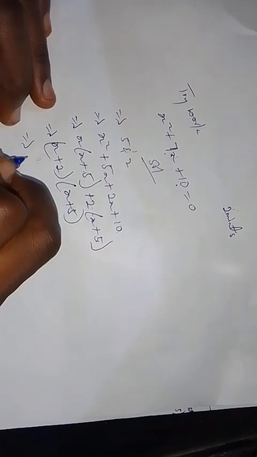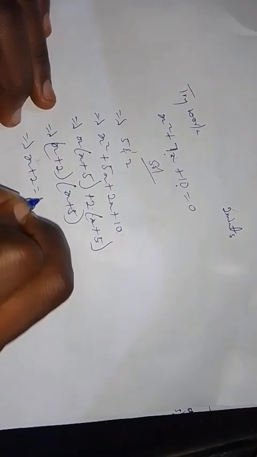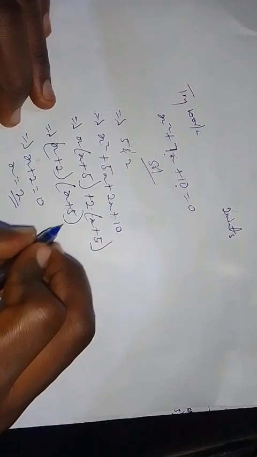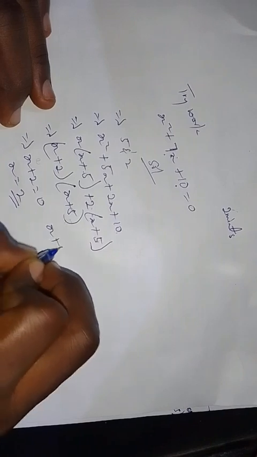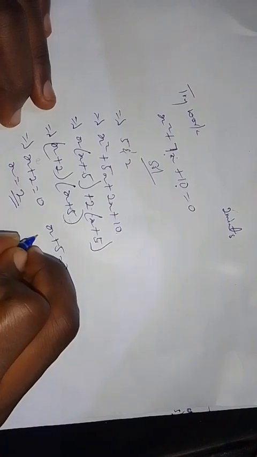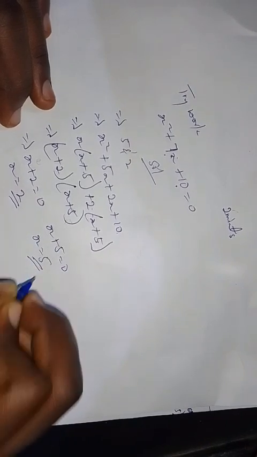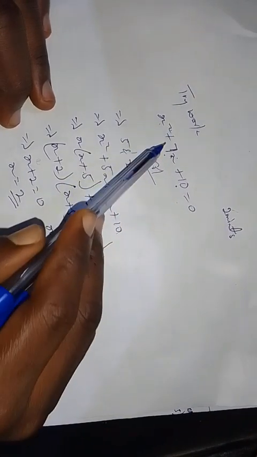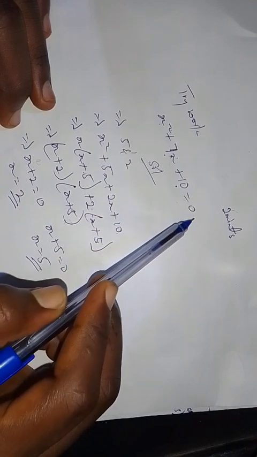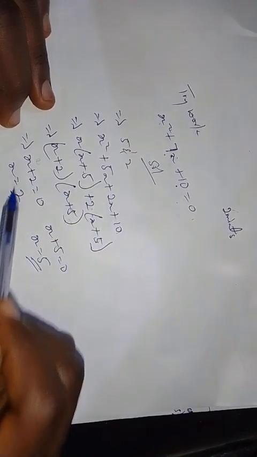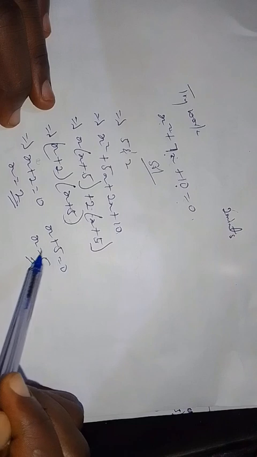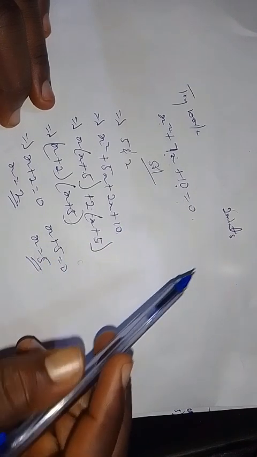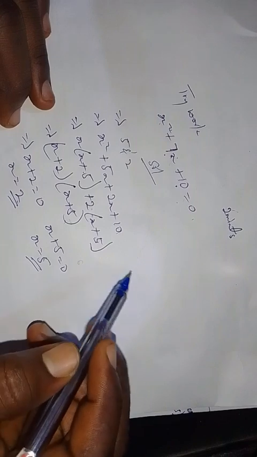Now, we have x plus 2 equal to 0, and you get x is equal to minus 2. Then x plus 5 equal to 0, and you get x is equal to minus 5. That's it. So when you factorize x squared plus 7x plus 10 equal to 0, at the end of the day you get x is equal to minus 2 or x is equal to minus 5 in the factorization method under quadratic equation.